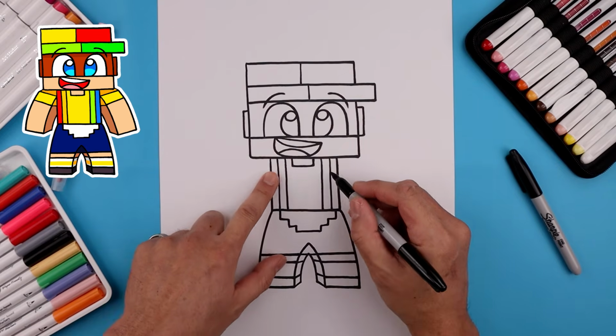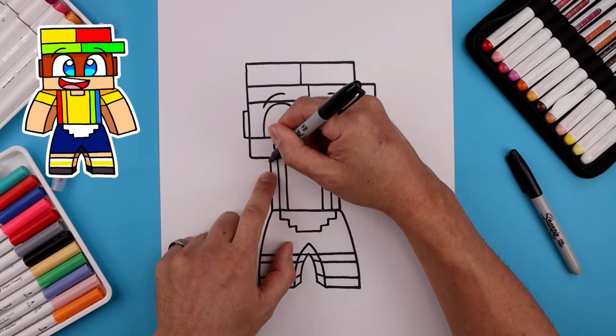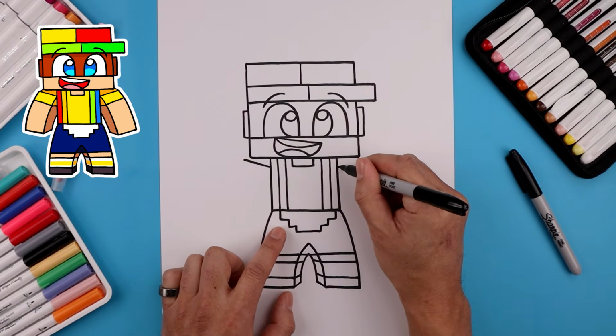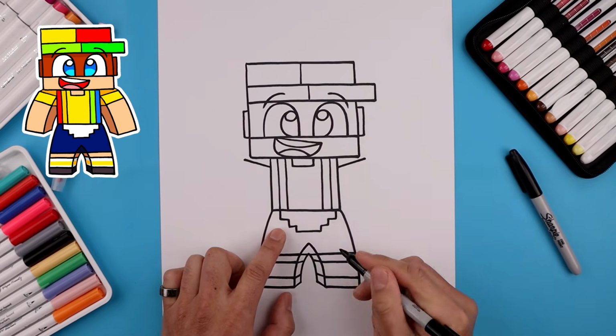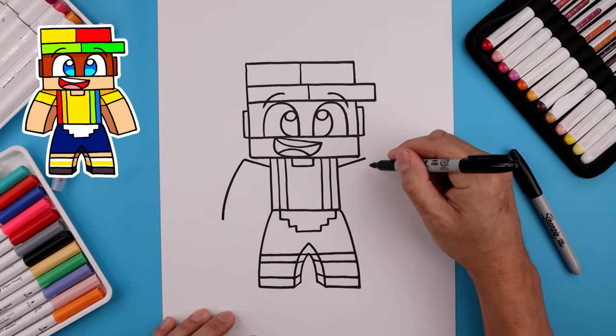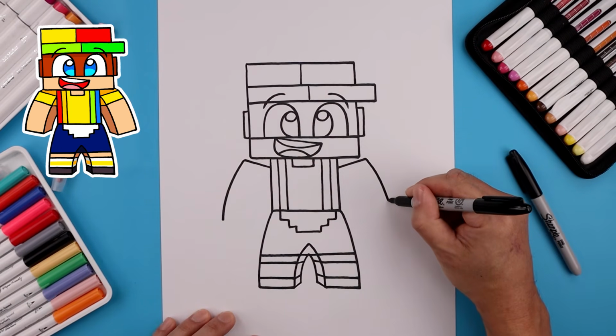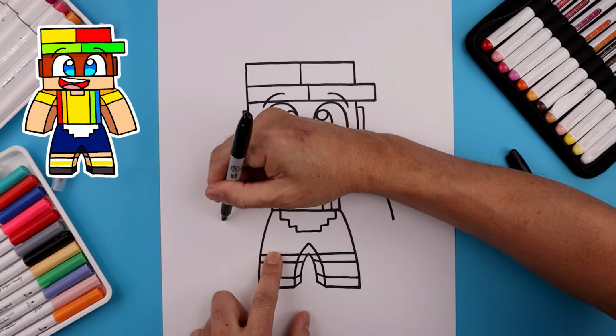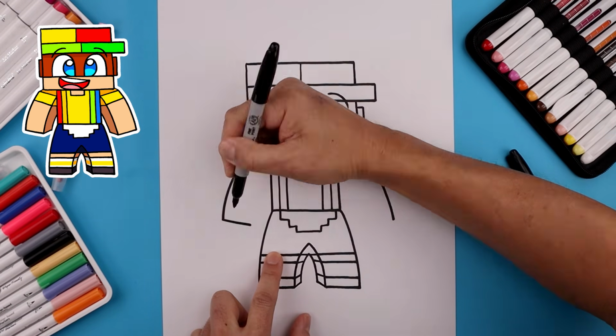Now we're going to go all the way up to the top and draw on the arms. Let's start from the top of the body. We're going to step down, angle this up, and then out. From the outside, bend the arms, going out and then down. Let's flatten off the bottom of the arms with another straight line coming in.